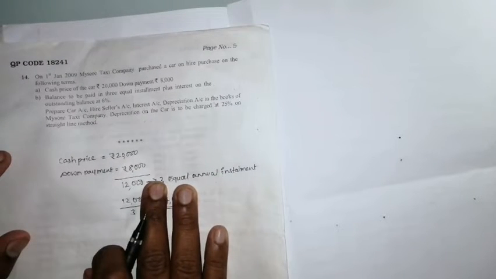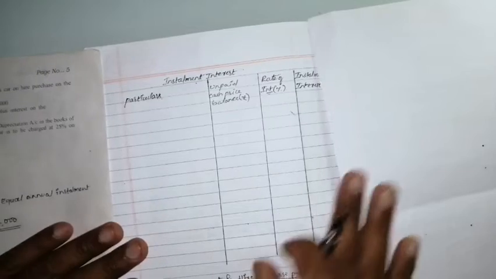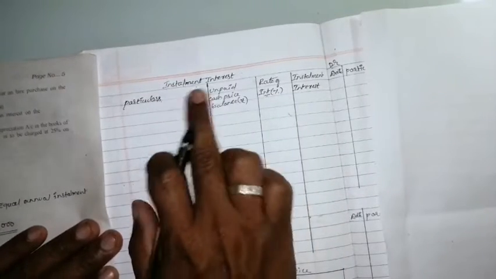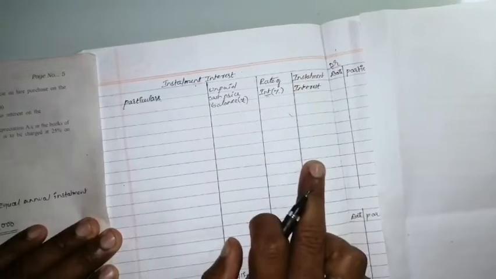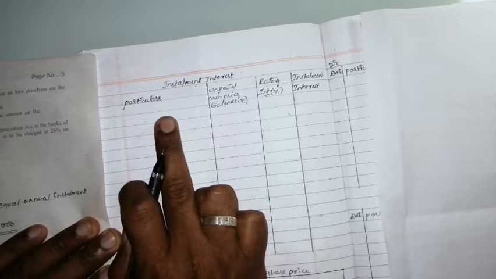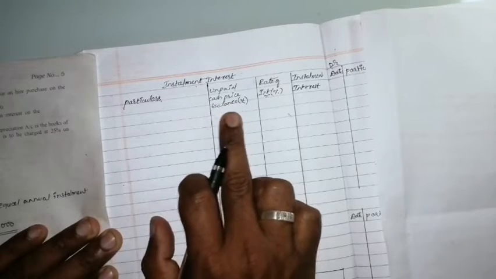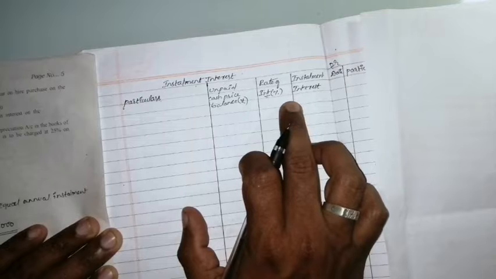Before going to prepare the car account and hire seller account, we should make some necessary notes. Here it is, I made the notes. Clear? So first we need to calculate how much installment interest is there. In that, the particulars are unpaid cash price balance, then rate of interest, next installment interest.